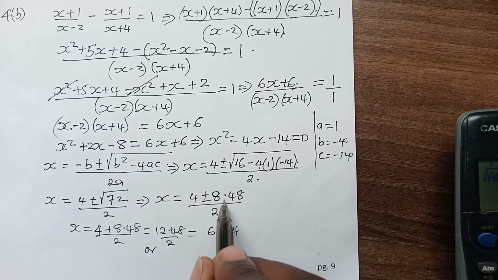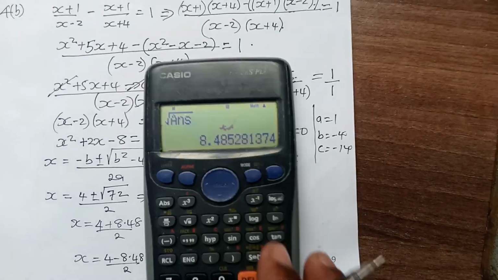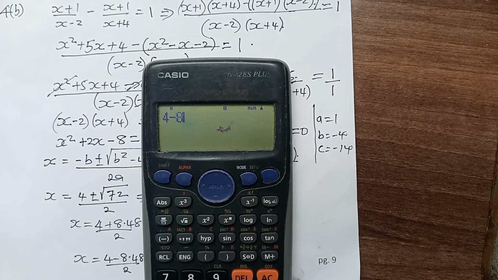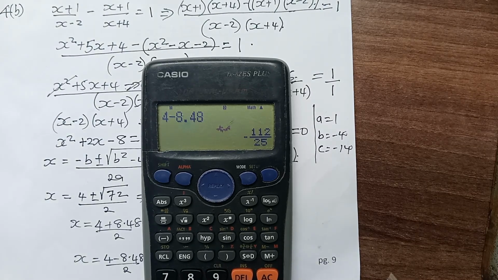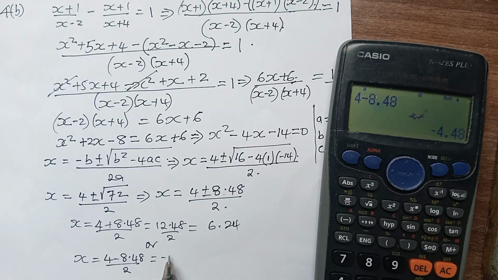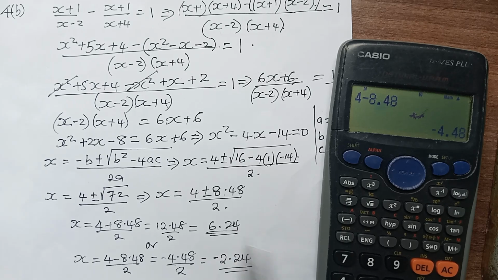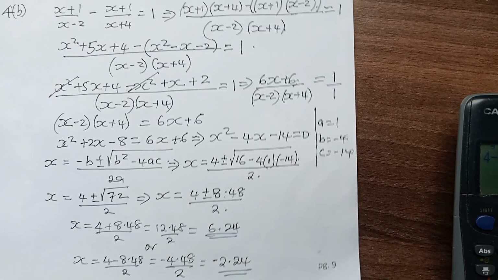Or we can take the negative aspect and say x is equal to 4 minus 8.48 over 2. 4 minus 8.48 is minus 4.48, and minus 4.48 over 2 is minus 2.24. And those are the two solutions of x.